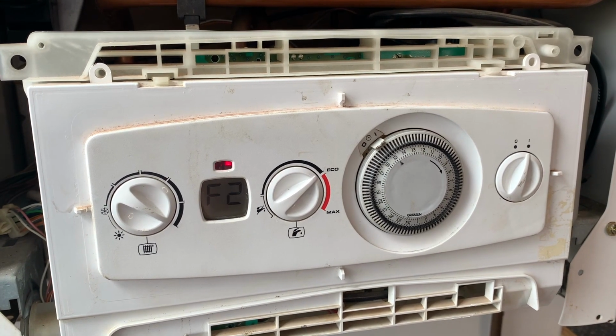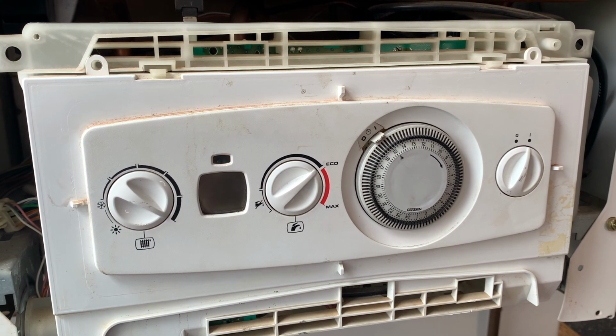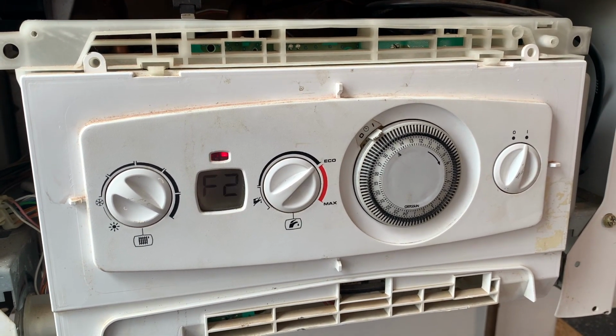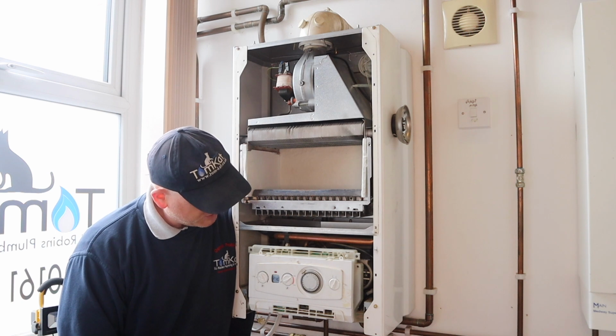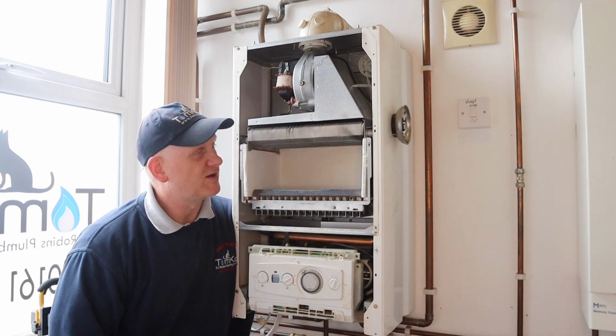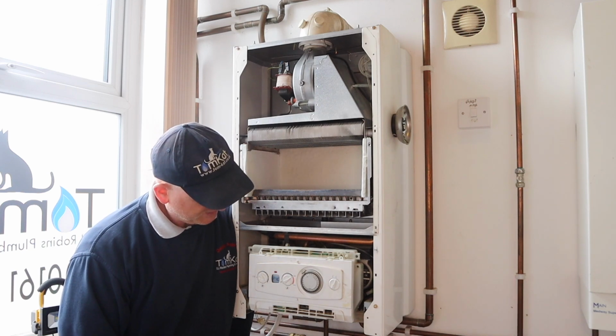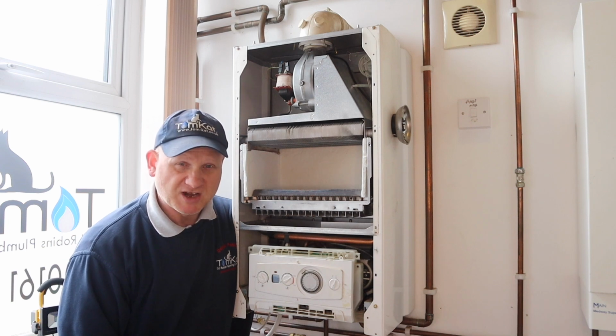And again, it's got into that F2 fault. We don't need to look in the book because we've just seen it, because it says it was either the fan or the pressure switch. So again, it knows the fan's not working because it hasn't made that air pressure switch. Let's do the next one then.